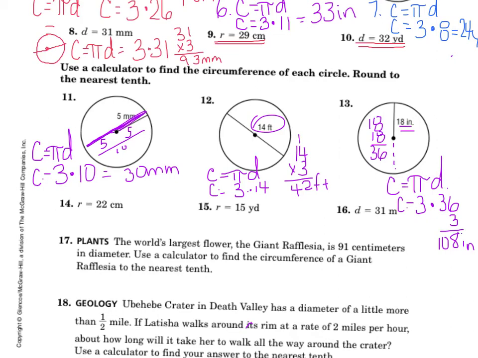Okay, number 14, 15, and 16, they give you a picture. When they give you a picture about a shape, you better draw it out so that you can see it. Okay, R equals 22. Is that all the way across or halfway across? It's only halfway across. So what's all the way across? 22 plus 22 is 44.